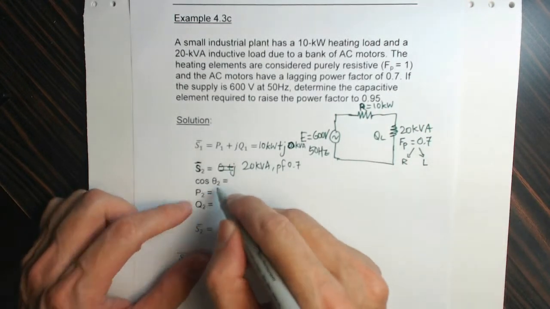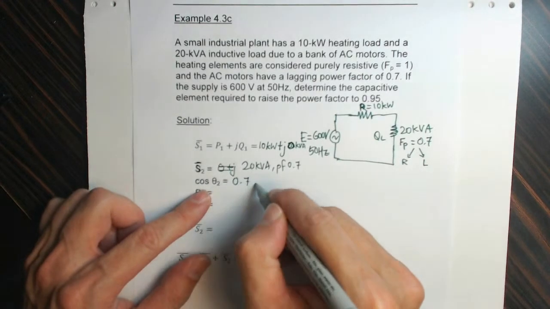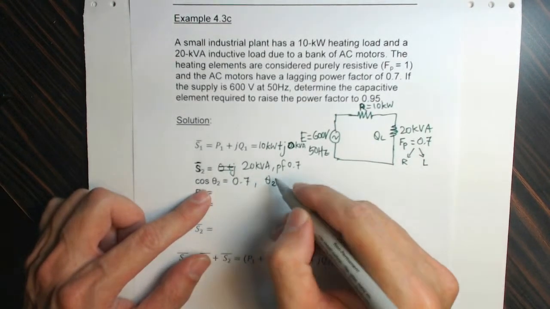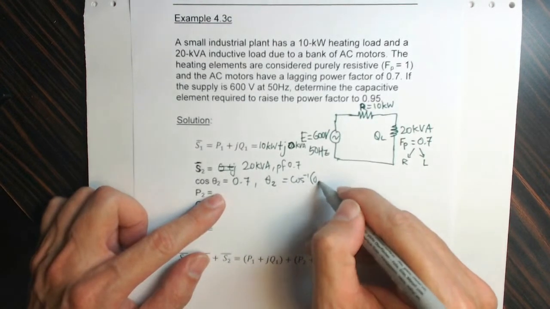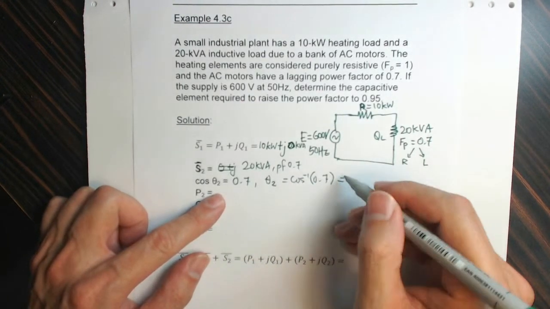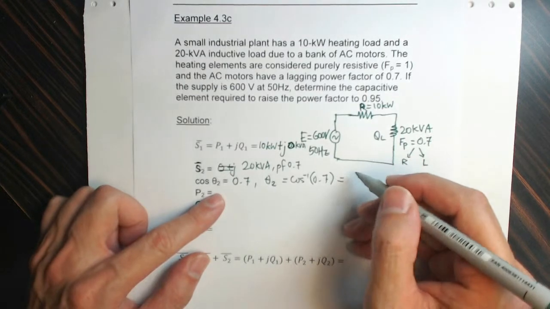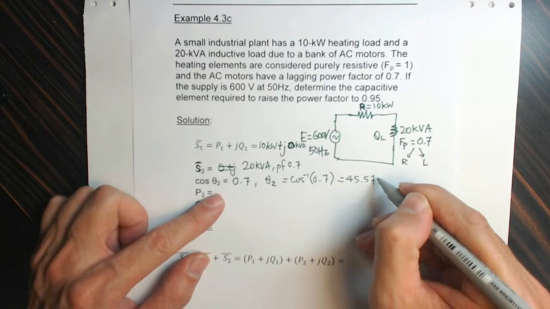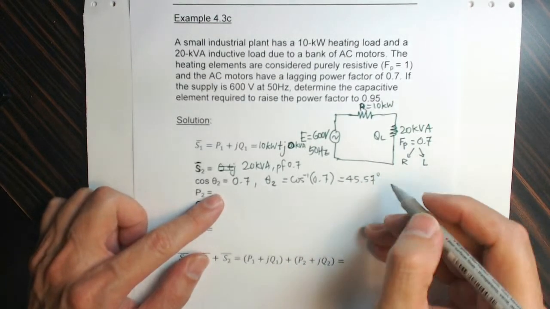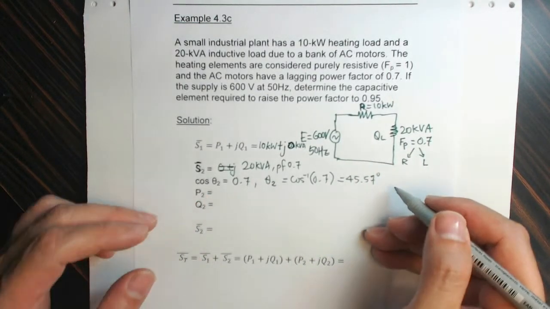Now, this power factor is 0.7, so from here I can find the angle. The angle is equal to cos inverse 0.7, which equals 45.57 degrees. Right, the phase angle between the phasors.